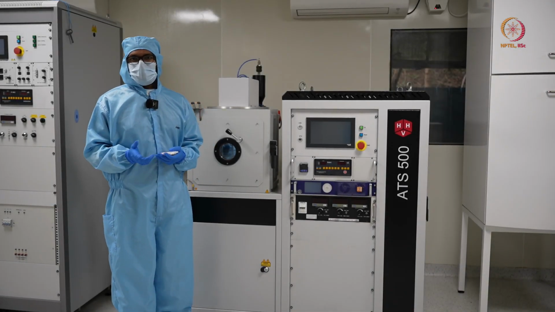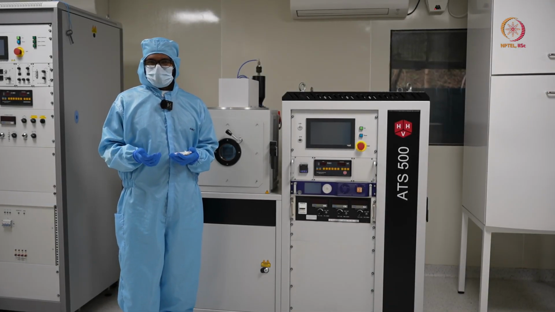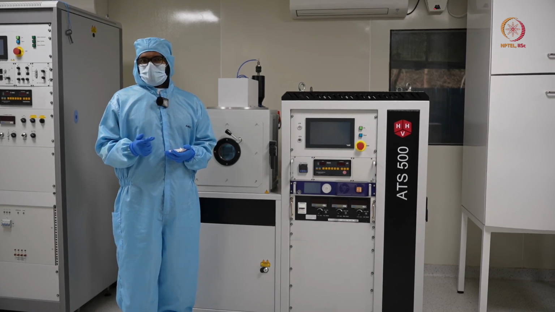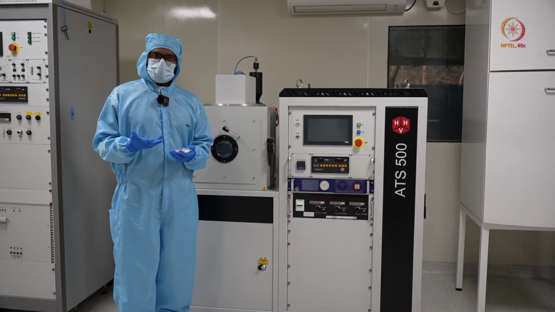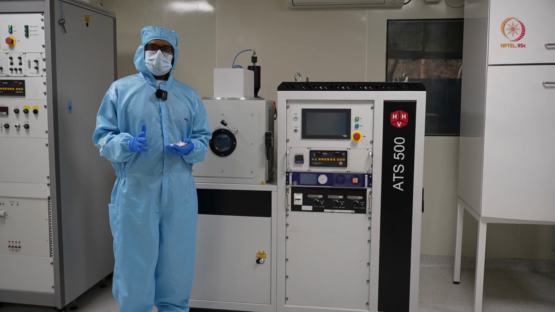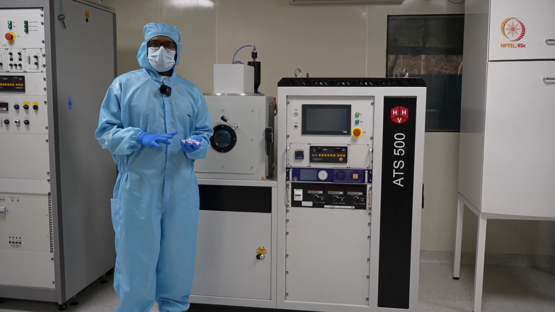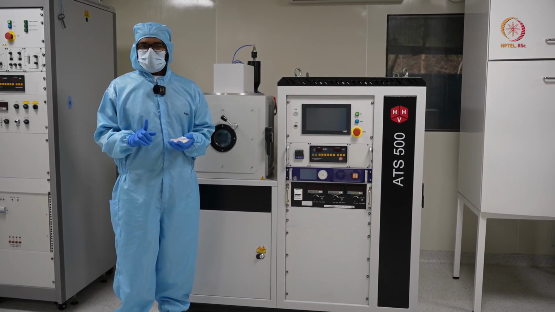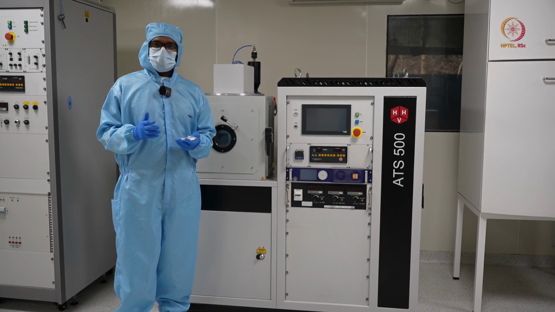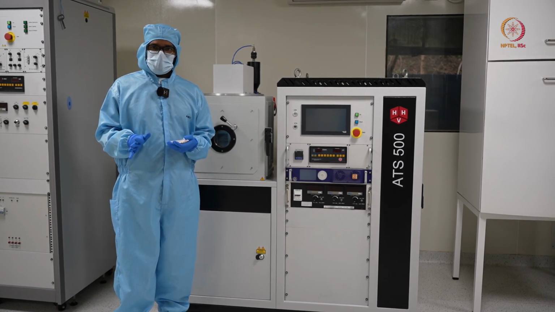Hello everyone, welcome back to another lab session of this course. Today we will be talking about another PVD technique, which is sputtering. In the previous session we saw one of the PVD techniques, which is thermal and E-beam evaporation.